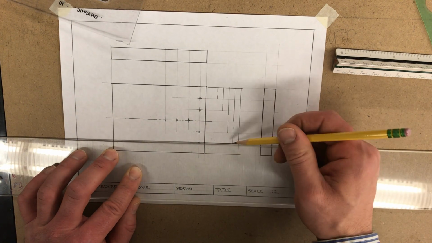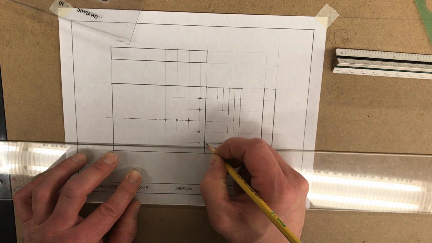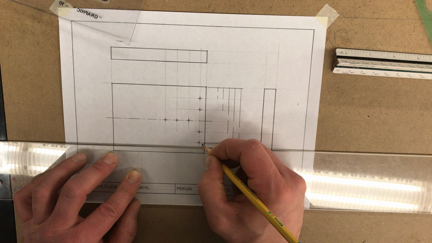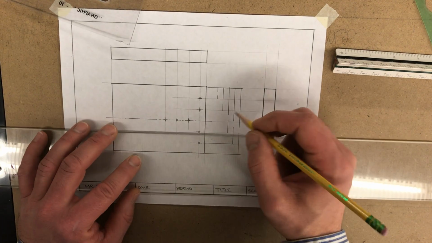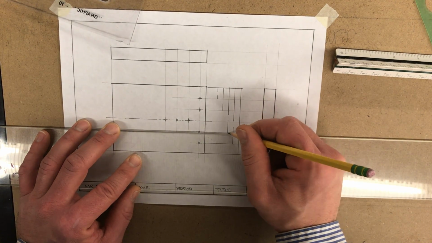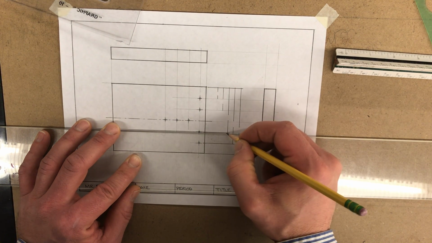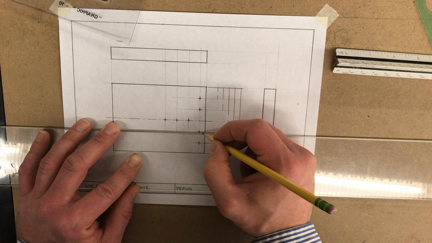Now, in this case, the extension line can cross over the visible line of the object because it's pointing towards this center line. So it extends over the object and it stops short of touching the center line. And the same will be for all of these holes. The extension line starts beyond the dimension line, continues over the part up to the object I'm defining, but it does not touch that center line.